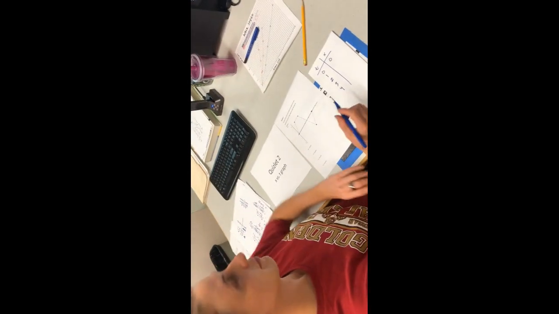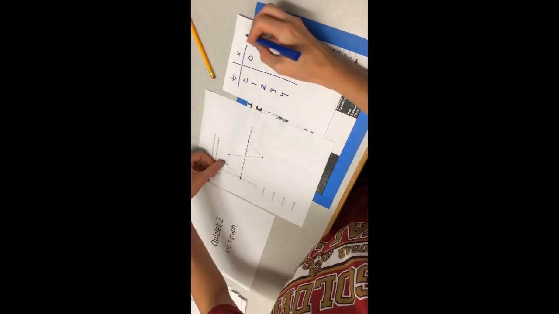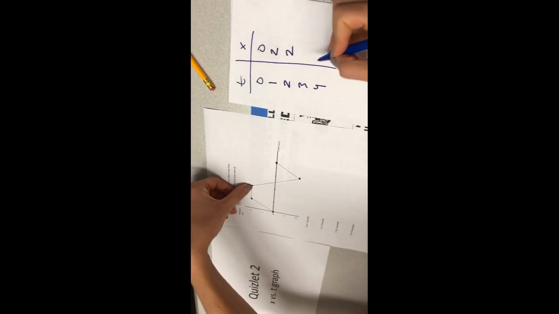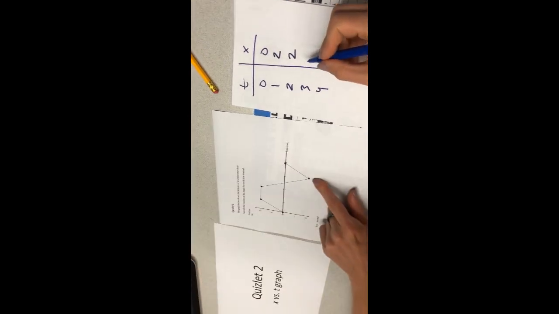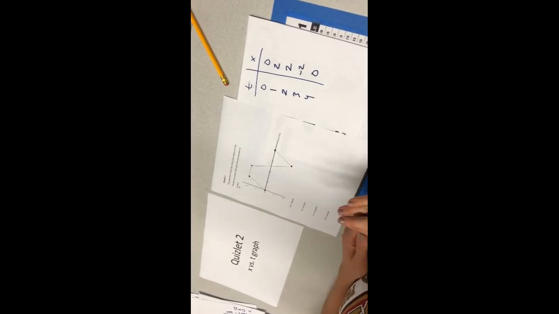Okay, now that you've done that, at 1 second, we're at 2. At 2 seconds, we're still at 2, because we haven't moved. At 3 seconds, we're at -2, and at 4 seconds, we are at 0. So we've got 4 line segments and 5 sets of numbers.